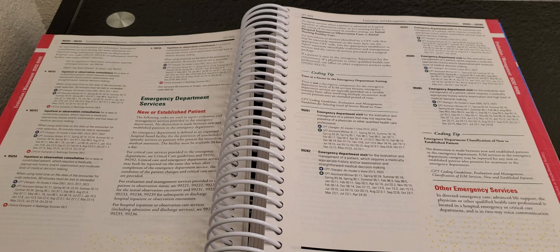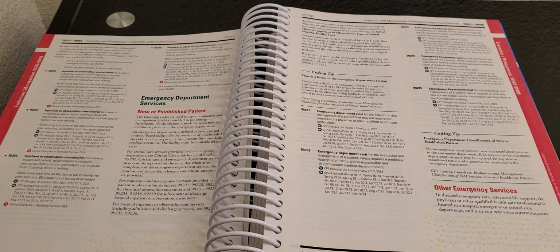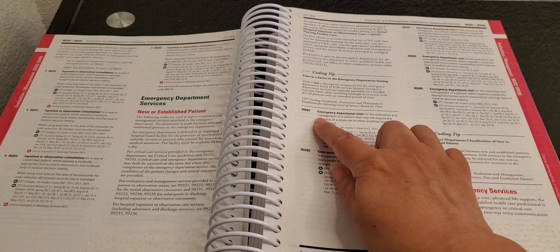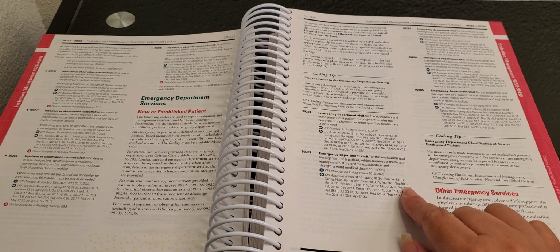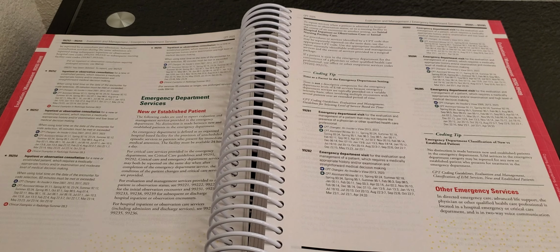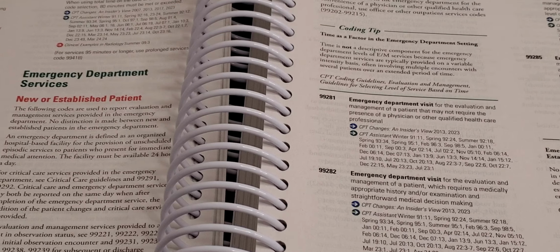But you would know this by reading this, okay? And then it gives you all the codes, 99281 to 99285. And these are all your emergency department codes. It tells you here, let me see if I can creep up a little bit. Can I creep up? Creepy.